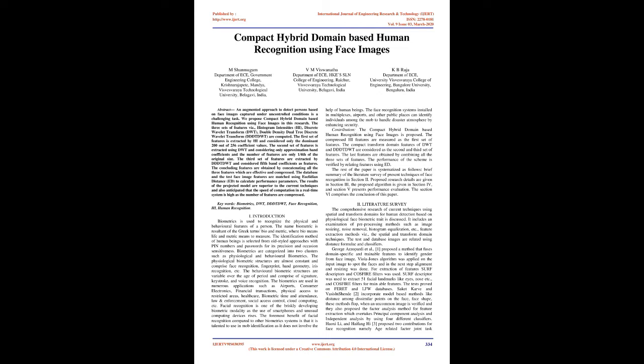Facial recognition is one of the briskly developing biometric modalities as the use of smartphones and unusual computing devices rises. The foremost benefit of facial recognition compared to other biometric systems is that it is able to be used in mob identification as it does not involve the help of human beings. The face recognition systems installed in multiplexes, airports, and other public places can identify individuals among the mob to handle disaster atmosphere by enhancing security.